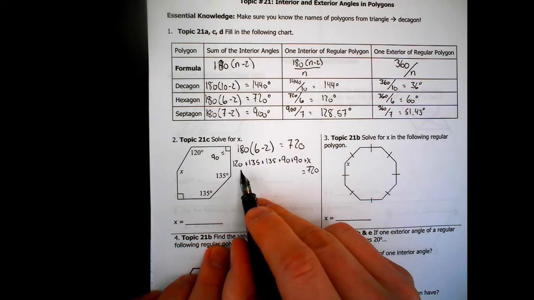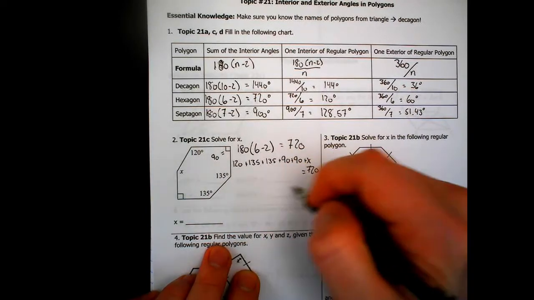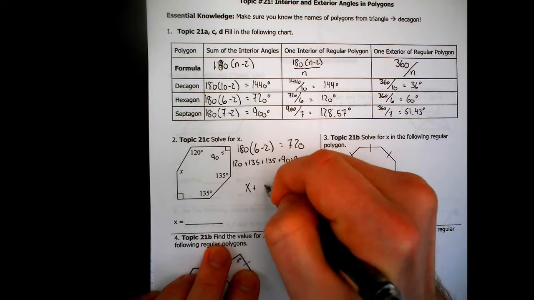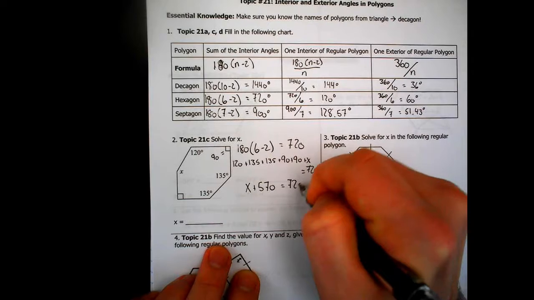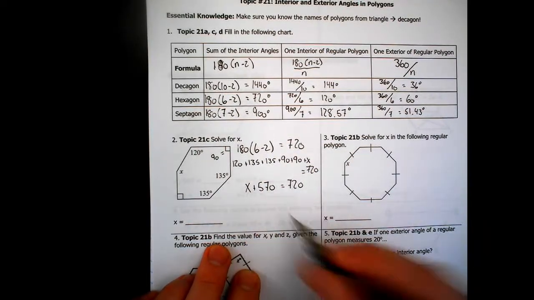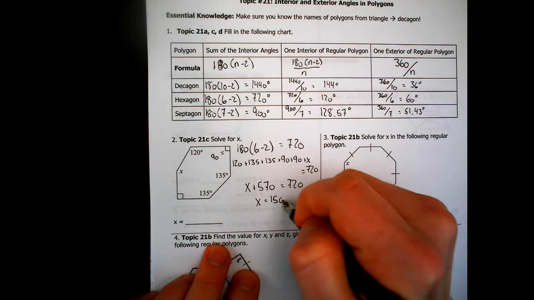If I combine all my constants, the 120, the 135, and so on, that's going to give me 570, and then I have my lone x. So x plus 570 equals 720. To get x by itself, subtract that 570 off on both sides, and that gives me x equals 150.